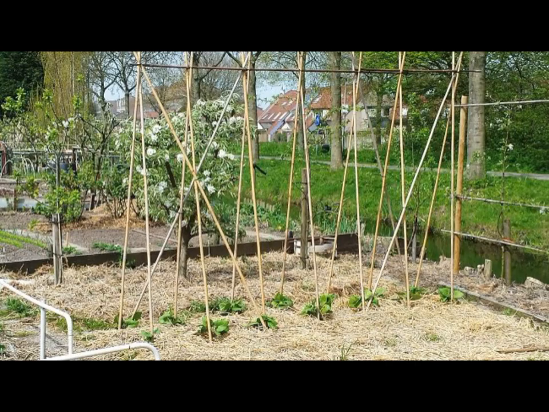Number 4. Provide climbing support for healthy growth. Most cucumber varieties are vines that love to climb. Supporting the plants has several benefits. Keeps the fruits clean and off the soil, reducing rot and pest problems. Improves airflow, which lowers the risk of fungal diseases. Saves space, especially in small gardens or containers.